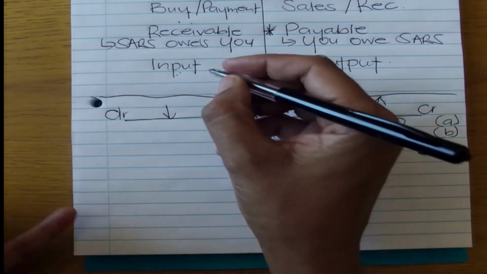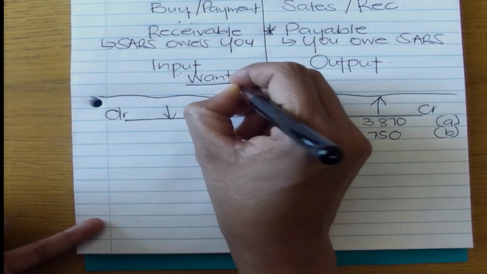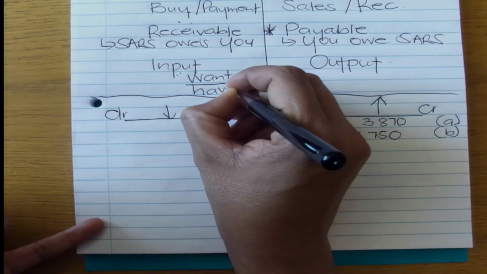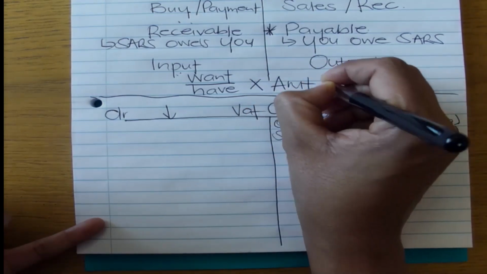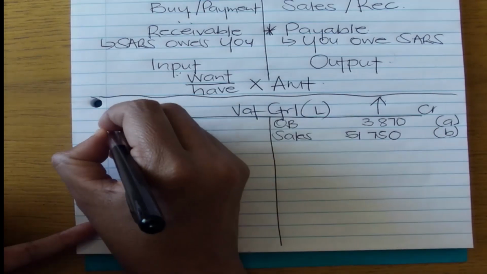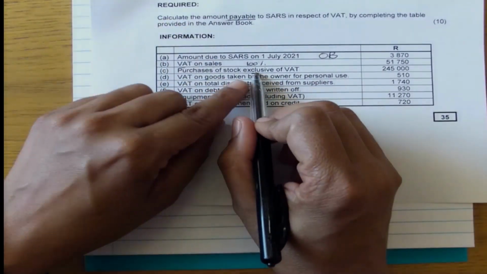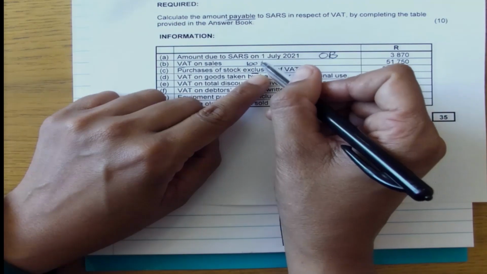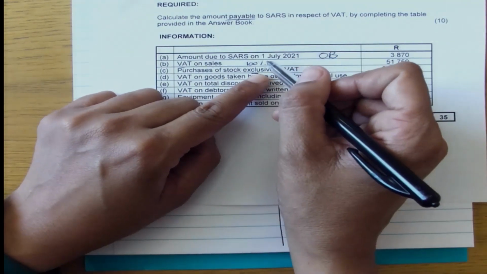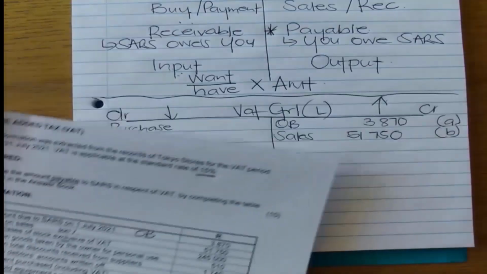You always take what you want over what you have, multiply by the amount you were given. Now in this case, let's say purchases. What were you given? You were given an exclusive amount. So this 245,000 represents 100%, right? You want 15%. So now we're just going to apply our formula.